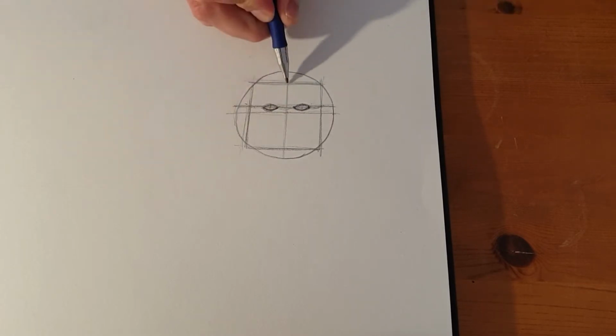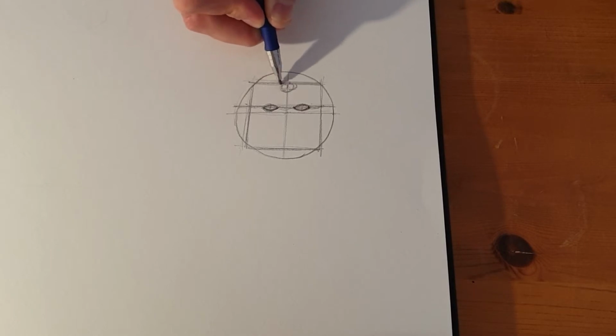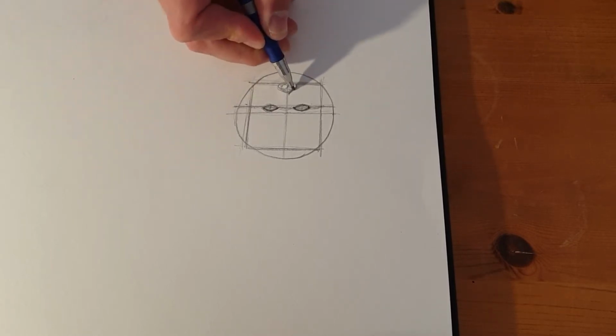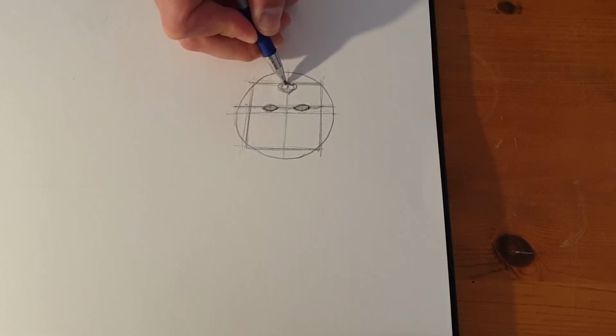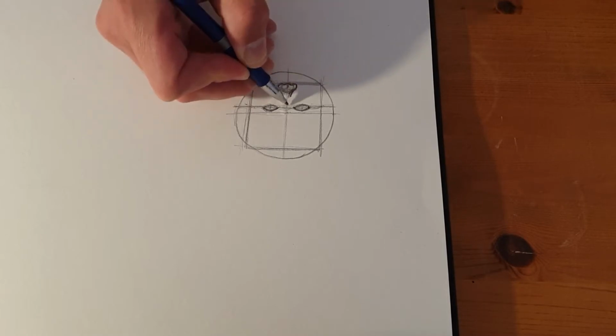So now we're going to do the nose line, which is here, and we're going to start our nose sitting just above the nose line. Okay. Now with the nose, I just simply do my nose with circles. So that's sitting just above this nose line. Okay. And then we'll just bring this up.